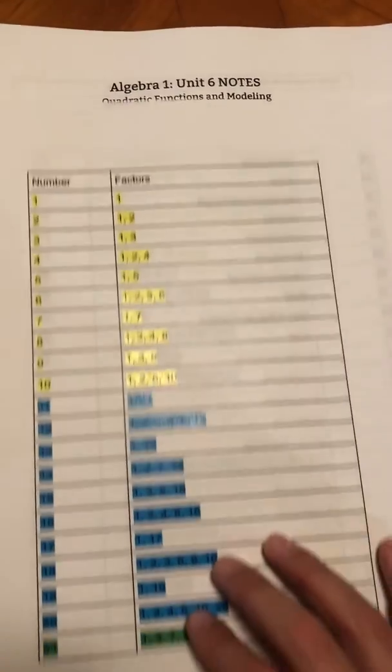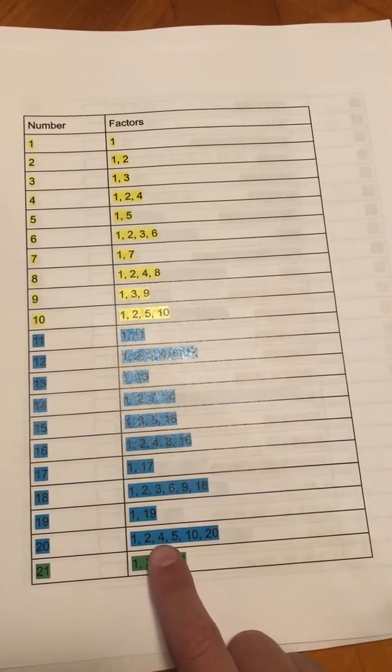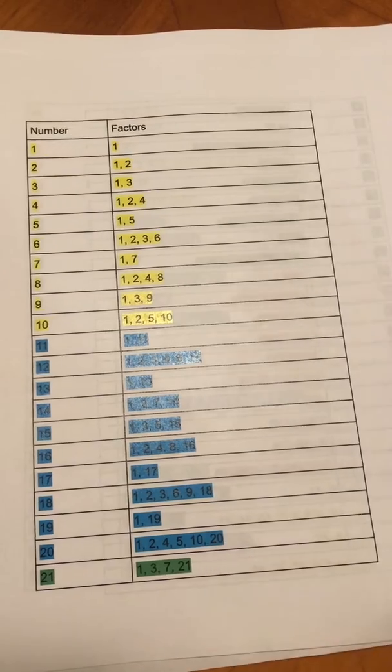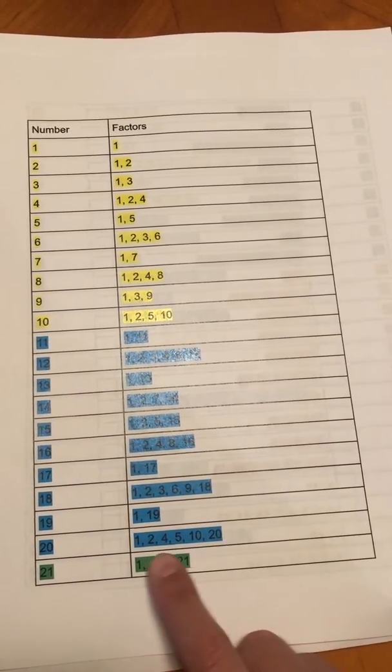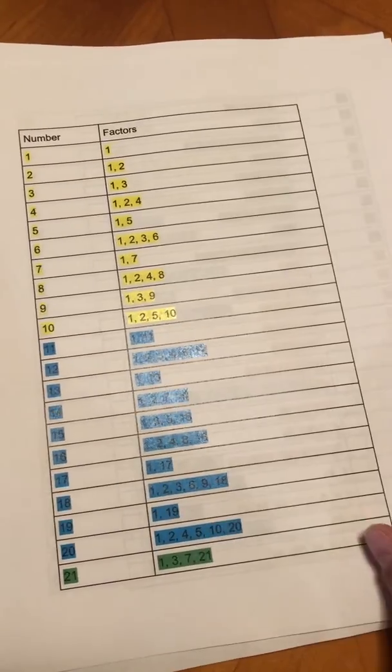So for example, let's pick a bigger number. So 20 has 1, 2, 4, 5, and 10 and 20 because 1 times 20 is 20, 2 times 10 is 20, and then 4 times 5 is 20.